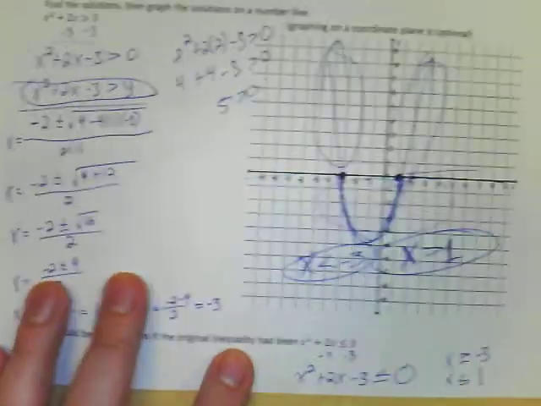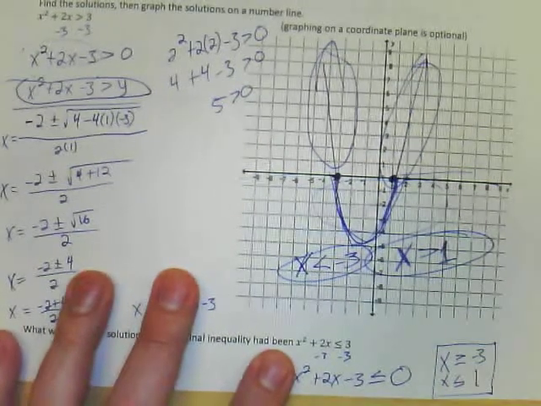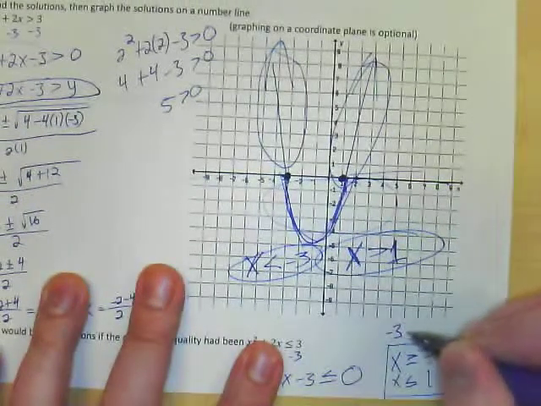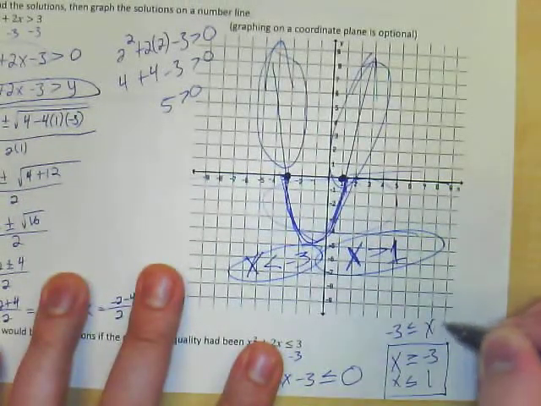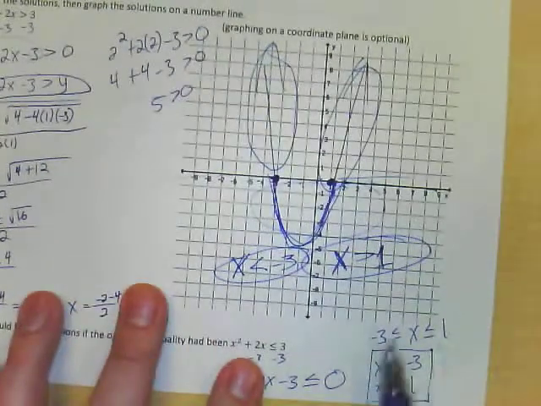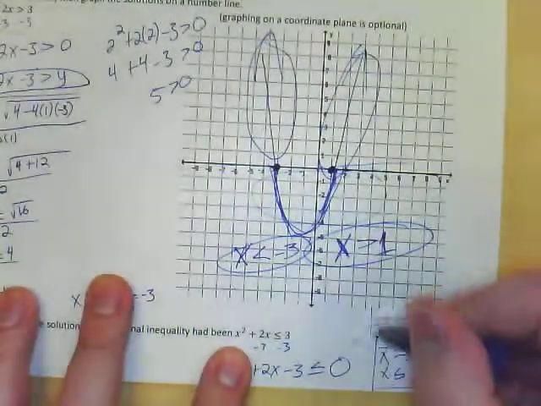Now we could, if we wanted to, write this all in one inequality. So that would be a perfectly acceptable answer. Or if you wanted to write it instead as negative 3 is less than or equal to x, which is less than or equal to 1, that would be perfectly acceptable too. This just kind of combines both of the inequalities into one. Either way of writing that would be just fine.